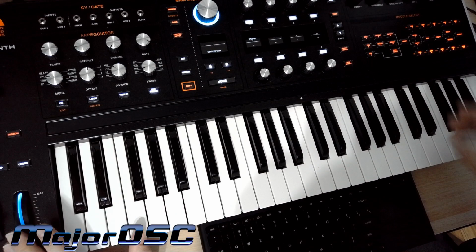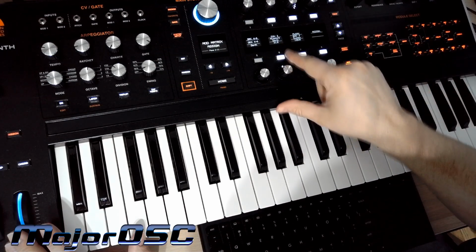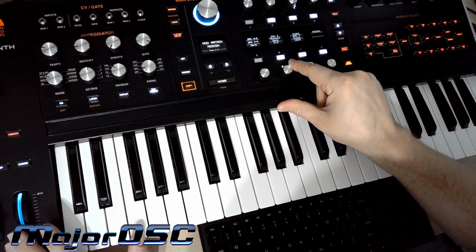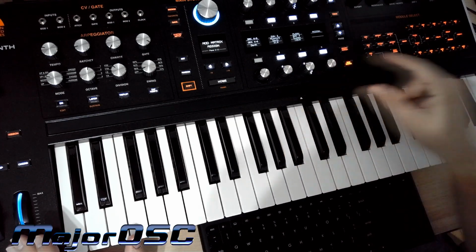Right back to where we needed to be. And it's actually sounding pretty good. Let's turn the depth down a little bit. So the range, we're going to play with the range right now.